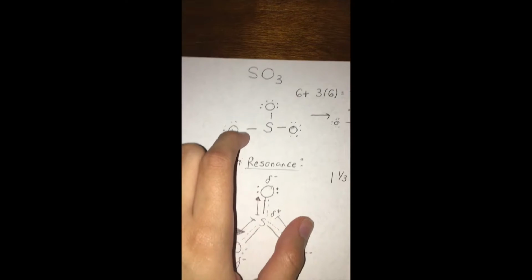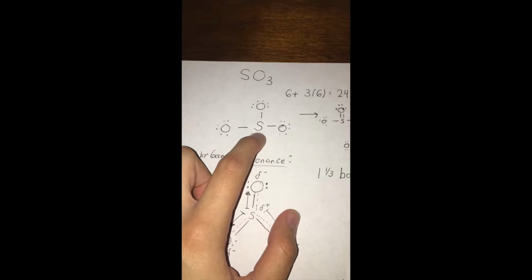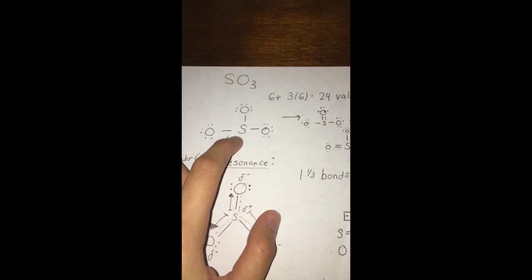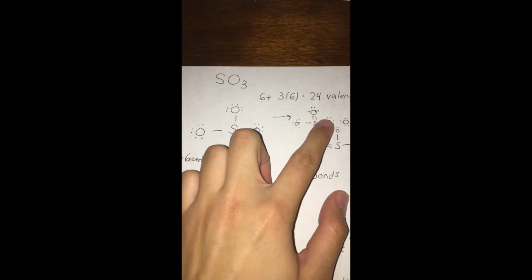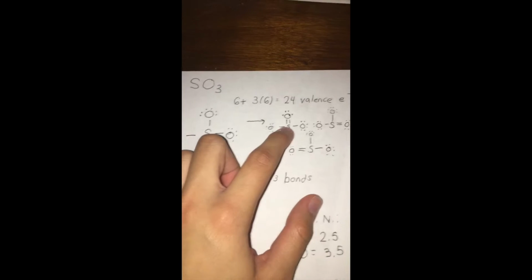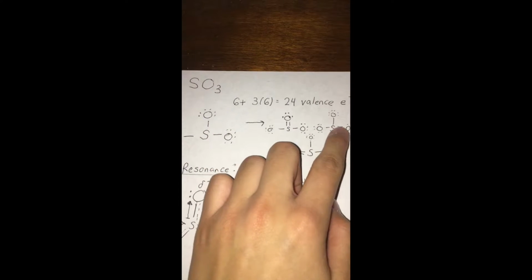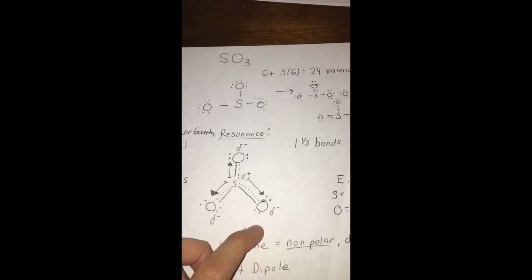But the octet rule states we need 8 valence electrons on all of the atoms, and sulfur doesn't have 8. It only has 6. To fix this, we're going to put a double bond on the oxygen and remove 2 of the non-bonding electrons. And we can do that in 3 different ways, and because of this, it's a resonance molecule.